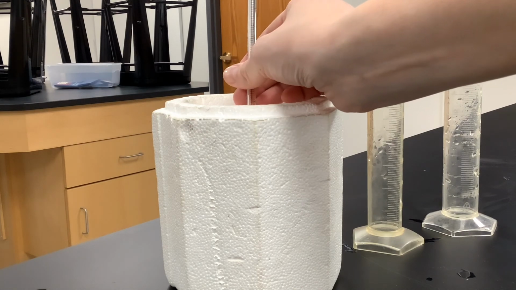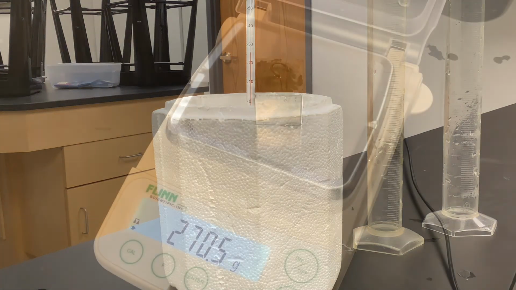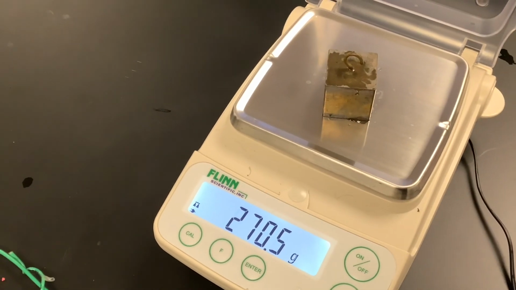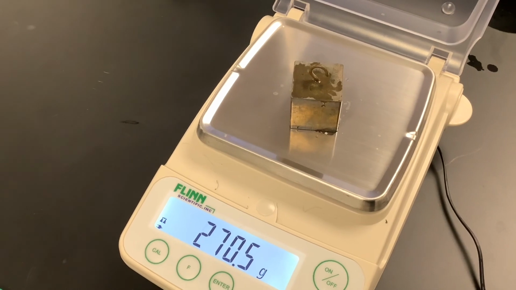Still climbing, we're at 26 right now. Okay, our final temperature was 30 degrees Celsius, so that's the final temperature of both the calorimeter water and the metal cube. So record that in your data table.